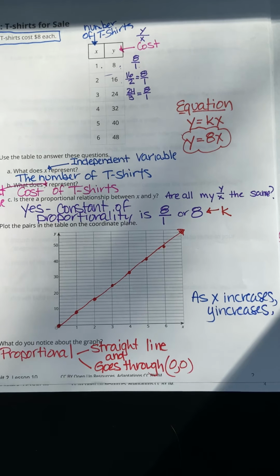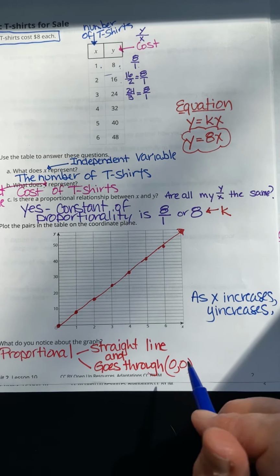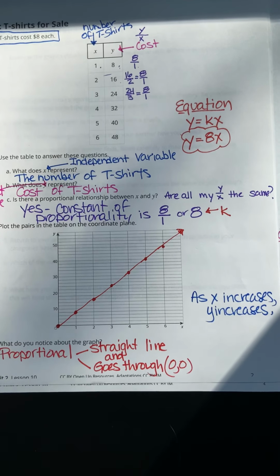Okay, there's definitely a pattern. For every 1 x, it goes up 8 y, okay? So there's a lot of things you could notice on this graph. The biggest one is that it's proportional, okay?